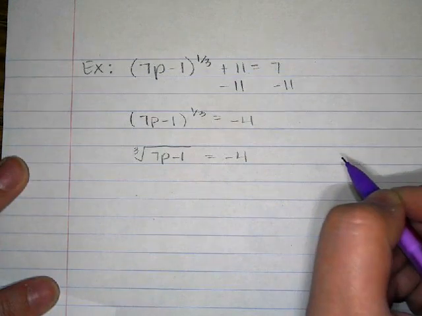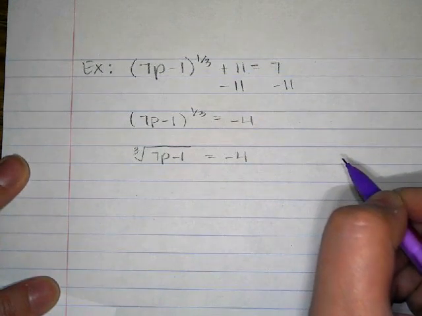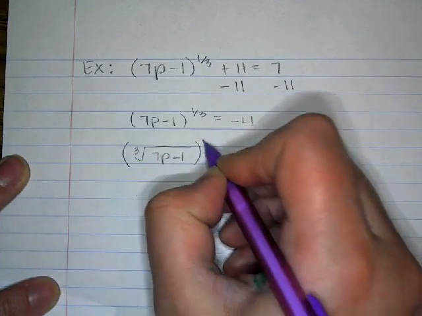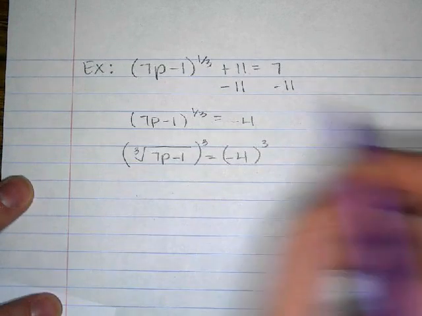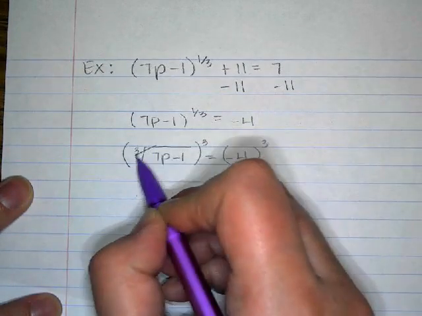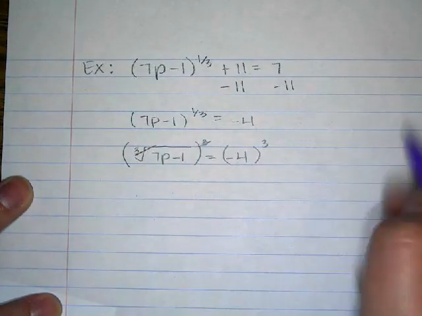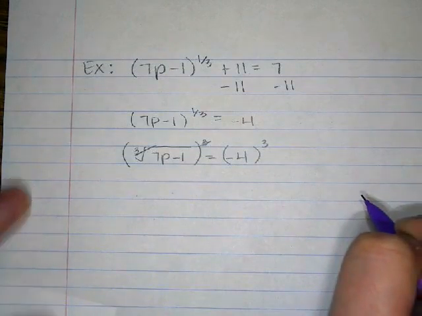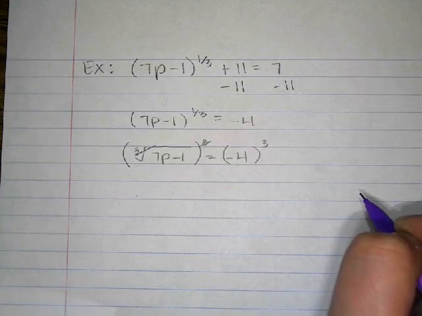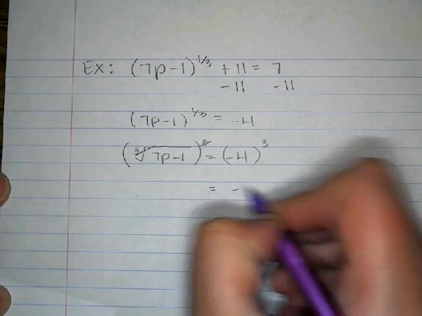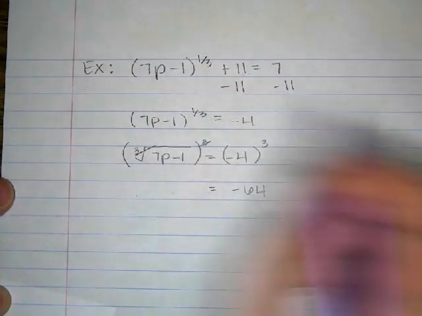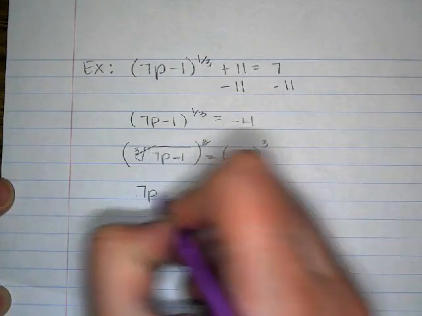Okay, so I'm going to raise this to the 3rd power. I'm going to raise this to the 3rd power. So the cube root and the cube cancel. Does anyone know what -4 to the 3rd power is? -64. Okay. 7p minus 1. Now we got inside of our grouping symbols, and we're going back to the beginning.